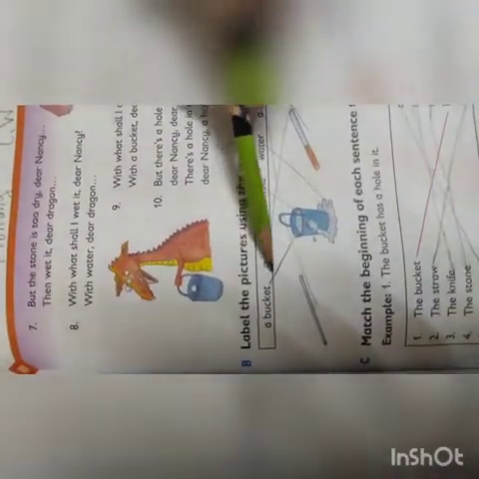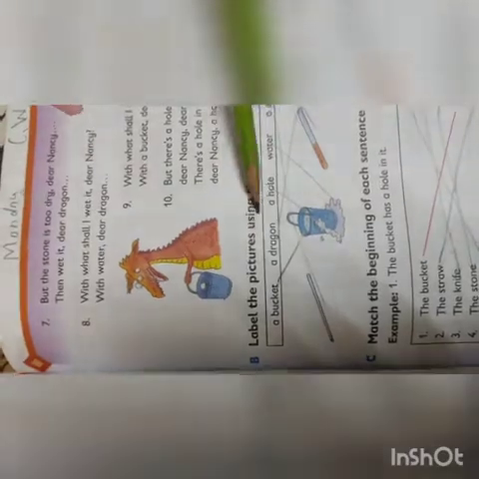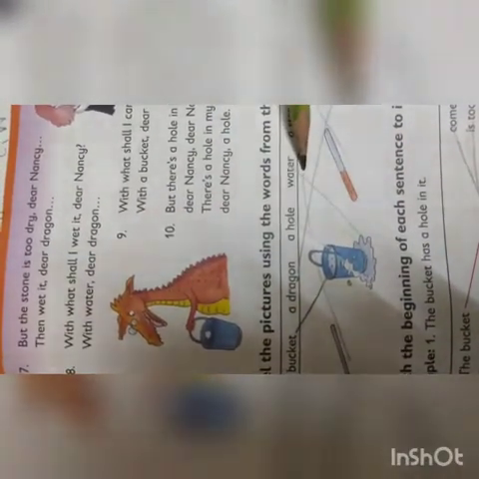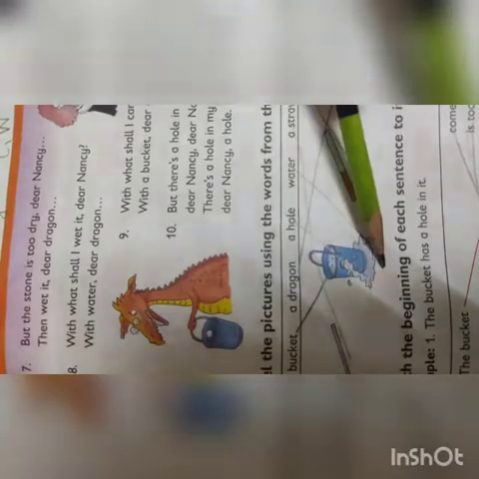A bucket. Where's a bucket? Here. Now match it. A dragon. Where's a dragon? Here. Now match it. A hole. Here's a hole in a bucket. Now match it here. Water. Where's water? Here. Now match it.